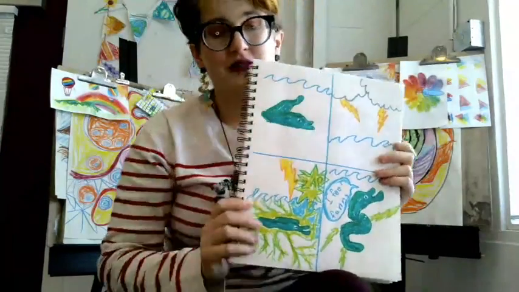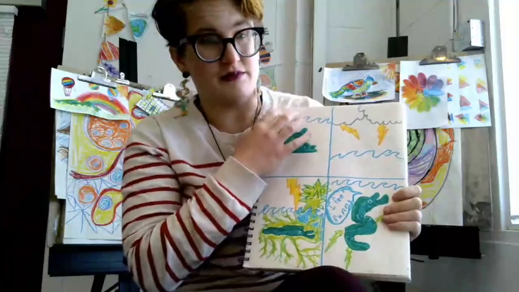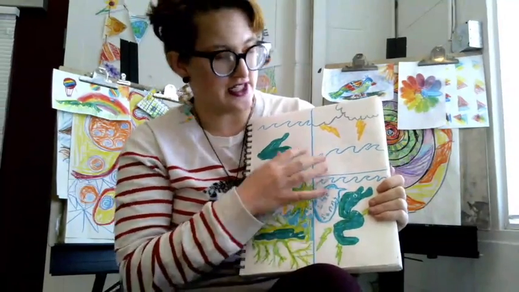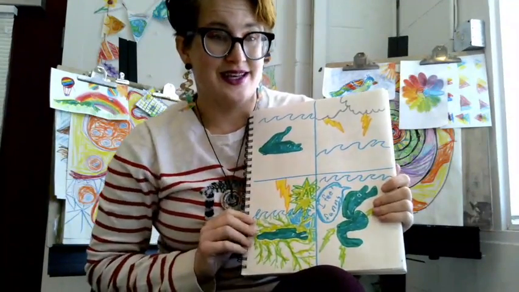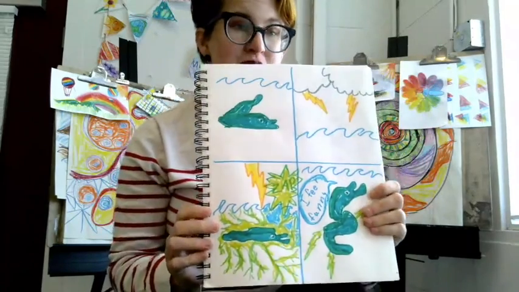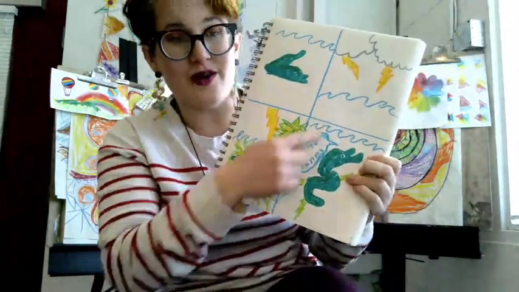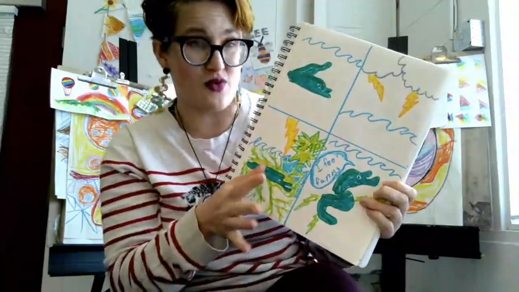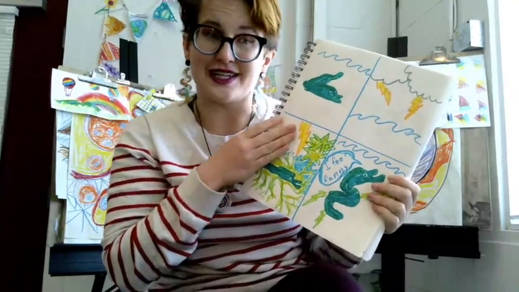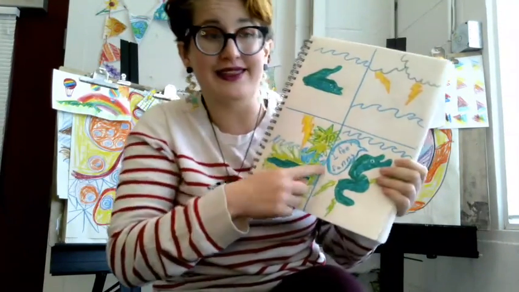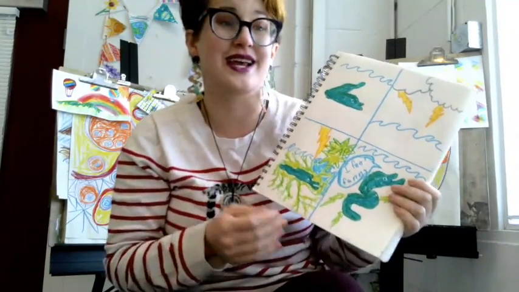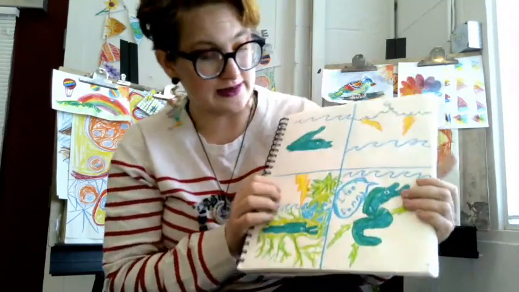The first one is the panels. Usually if you see a comic, the moments in the story are divided into little boxes. Like in this one I made, I started by drawing some boxes for the story. That was the first thing I did, draw this line and this line to divide my paper into different moments for my story.